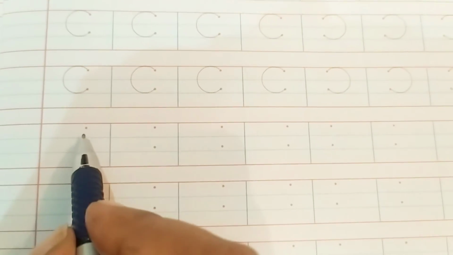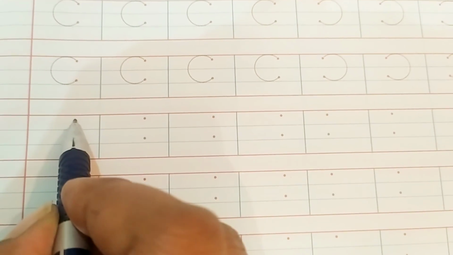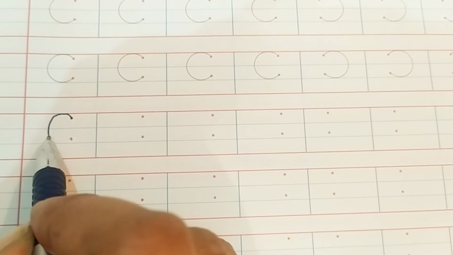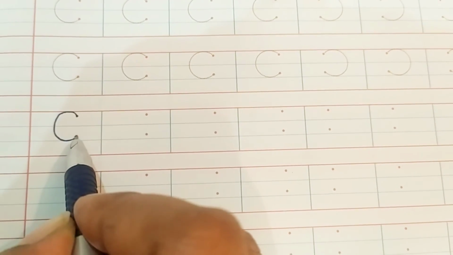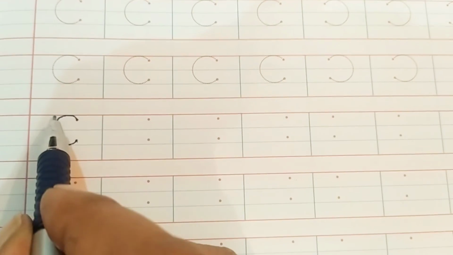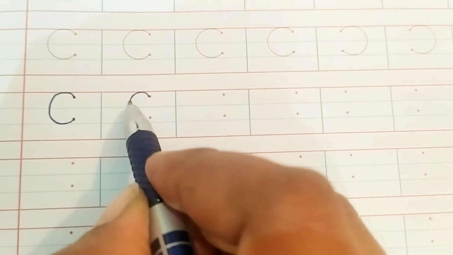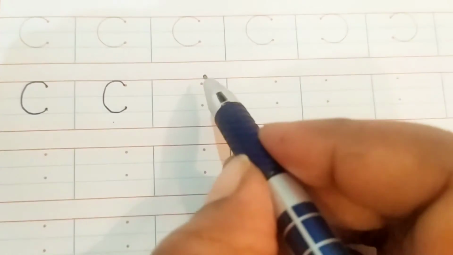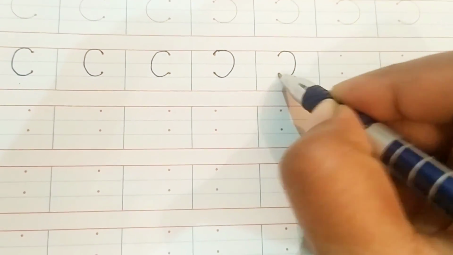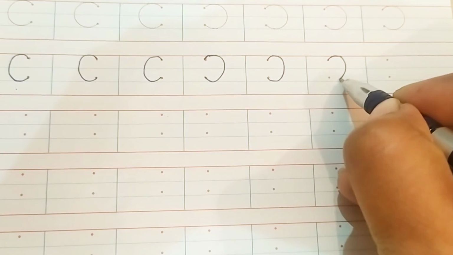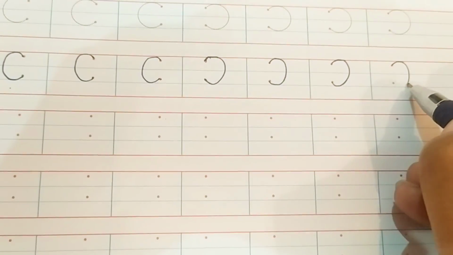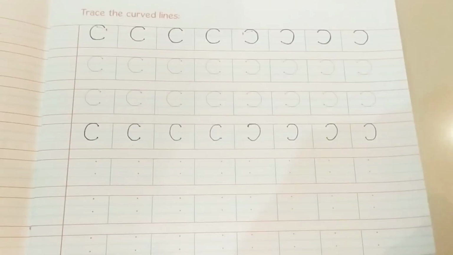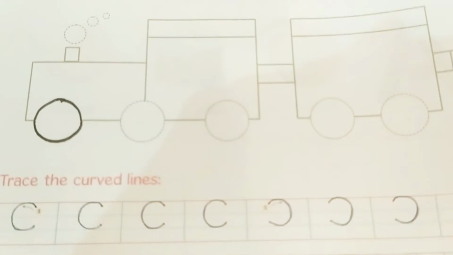So here you can see there are only dots. You don't have lines. So see properly, from here to here you're going to take a turn on this blue line and stop. That is left curve. Only 3 lines. You're going to use only 3 lines. Don't use this line also. So write neatly. It should not come below the line. It should not come here on the dot. Left curve, left curve, left curve. So you're going to complete this page number 5 on Friday.